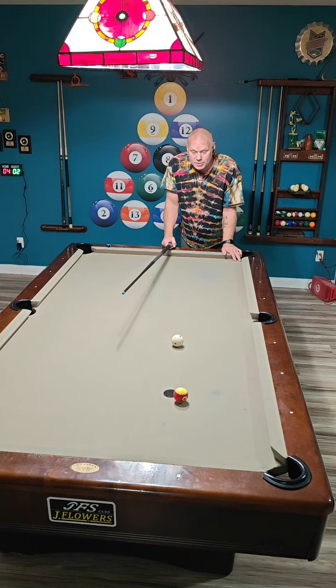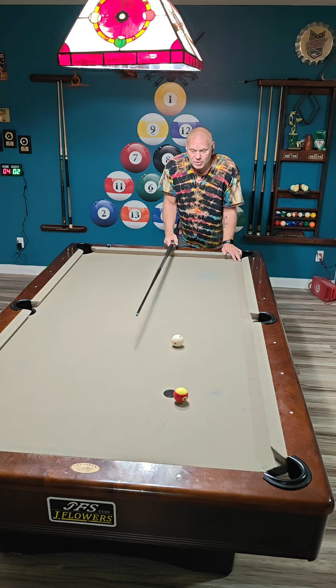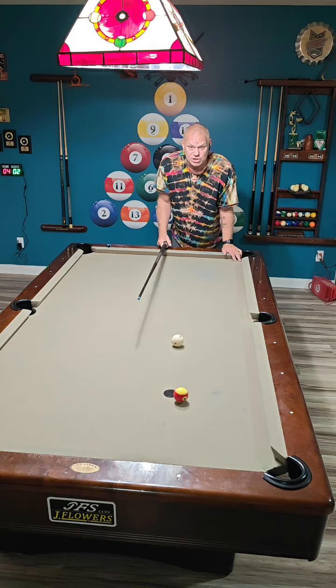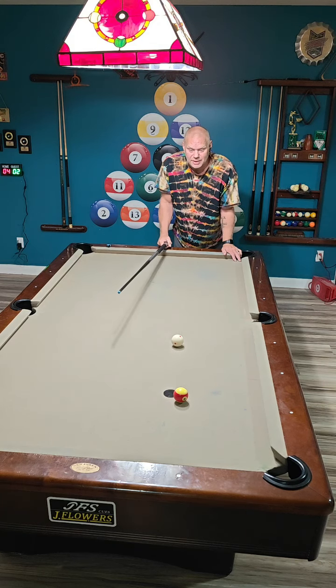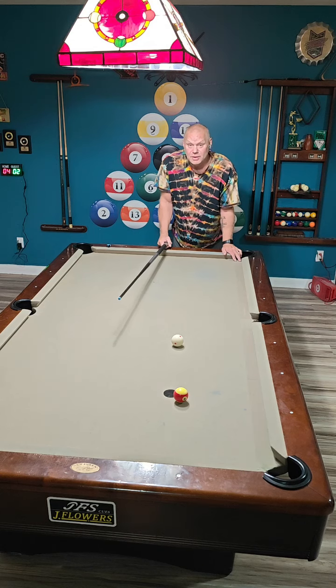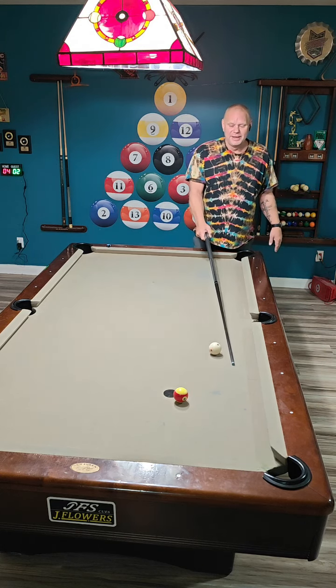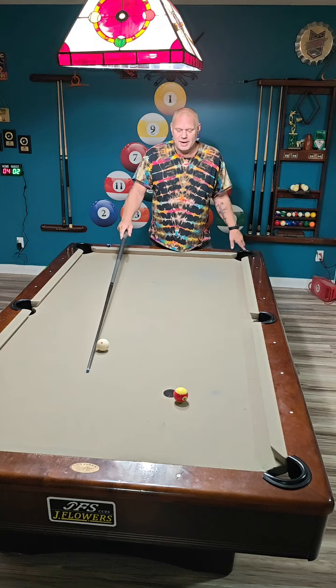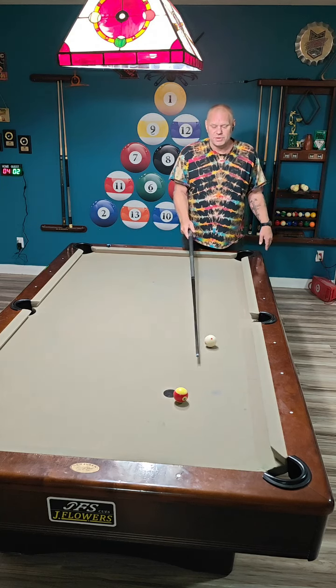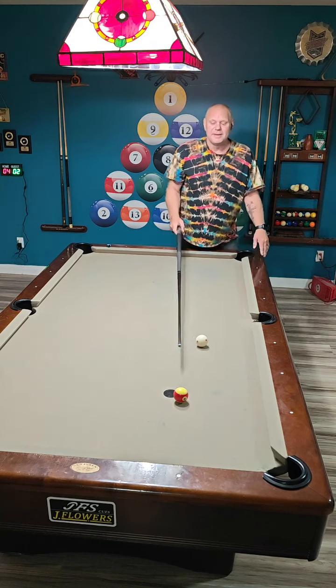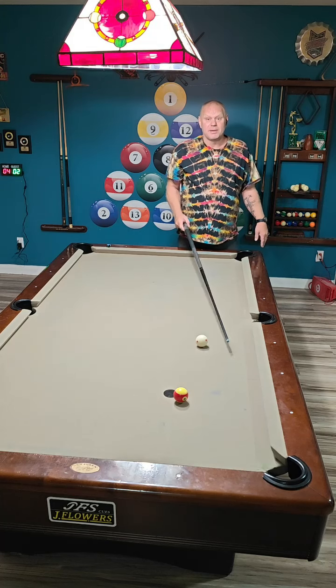All that we have to do is aim the cue ball to go right in the center of that little shadow area, that little black shadow on the table, because that represents where your cue ball needs to go. And it doesn't matter where you are. Anywhere, any shot, if you're trying to make this ball in this pocket, that is your ghost ball spot.